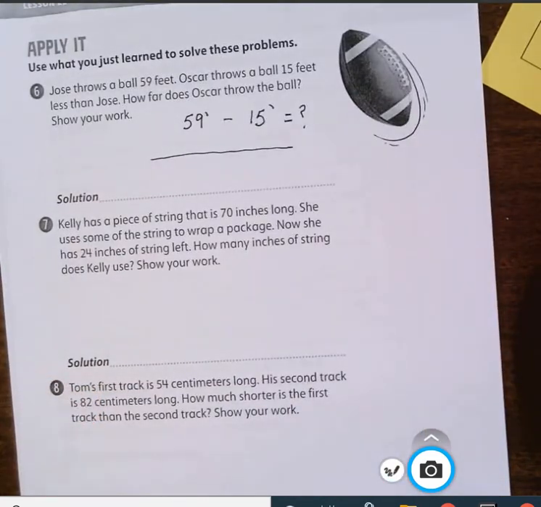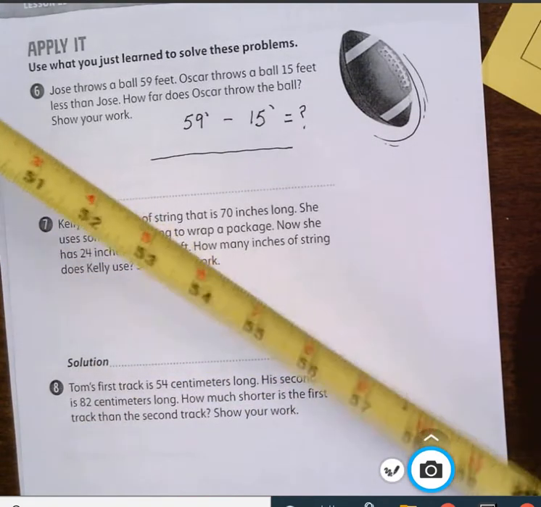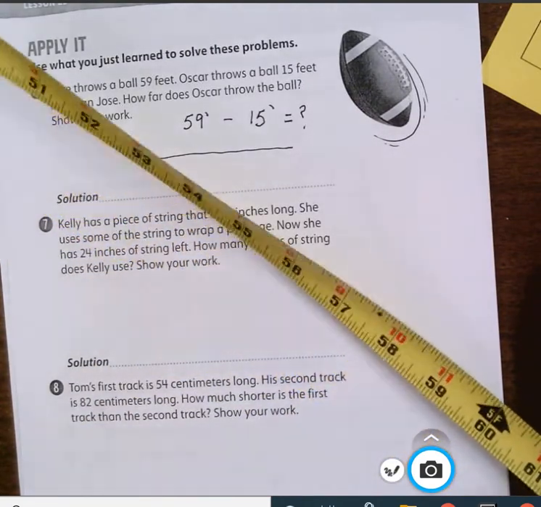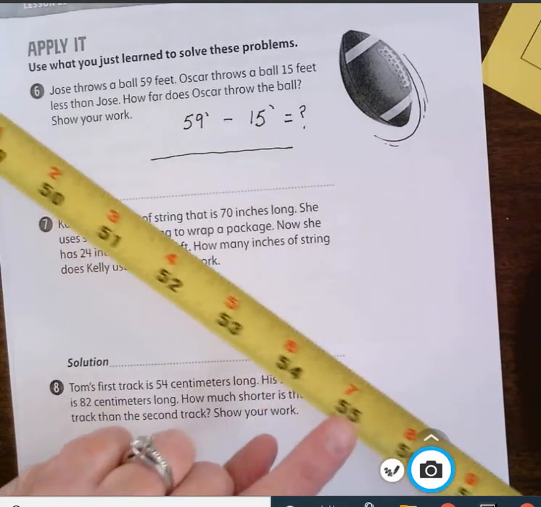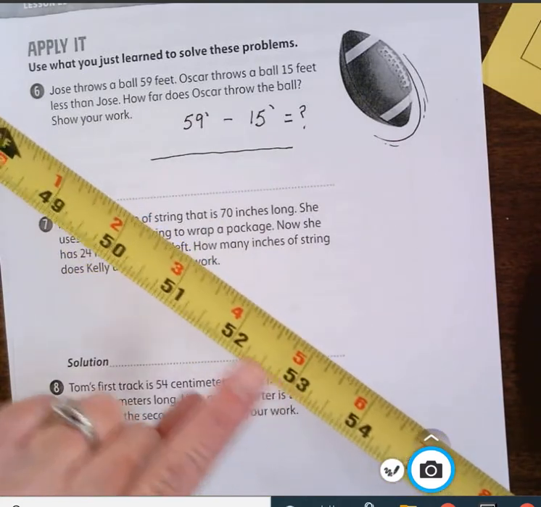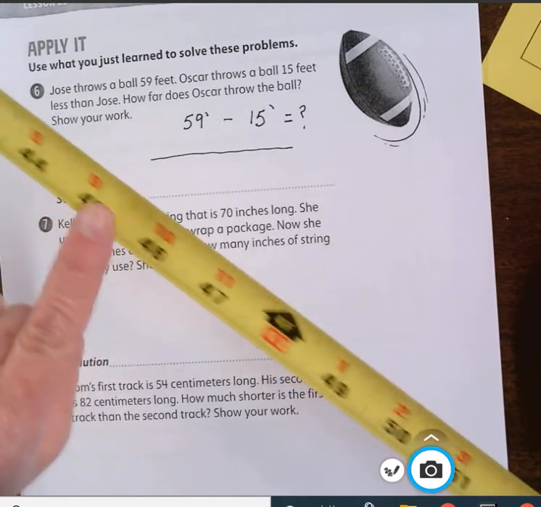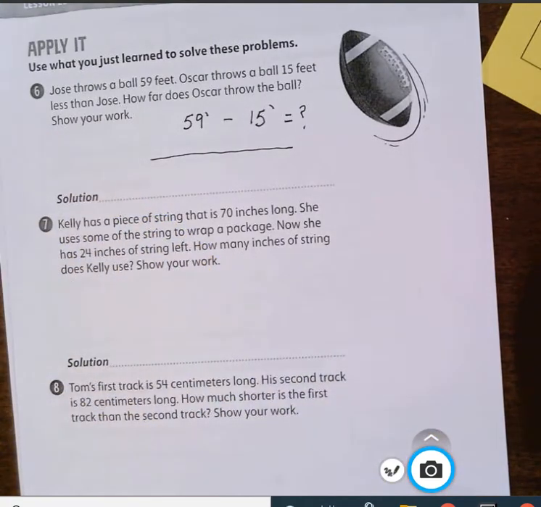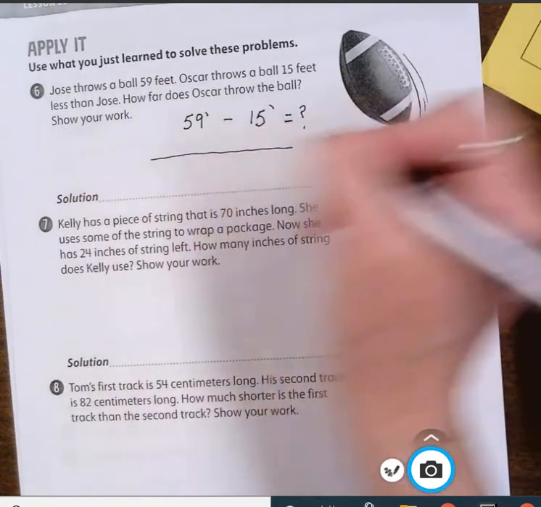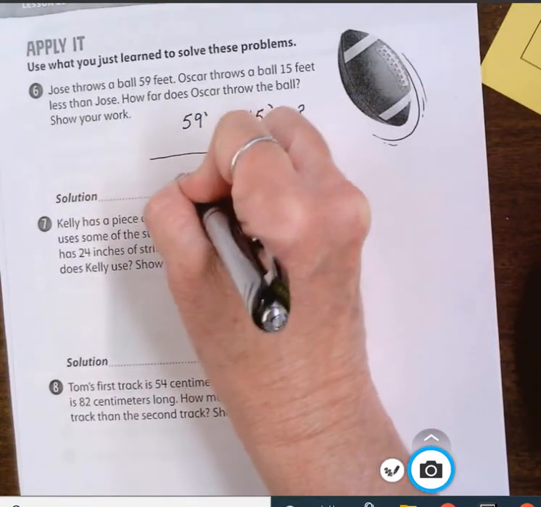This time let's use the number line, because I haven't done one like this. We have 59, and we need to go back 15. 1, 2, 3, 4, 5, 6, 7, 8, 9, 10, 11, 12, 13, 14, 15. So that would be 44 feet.